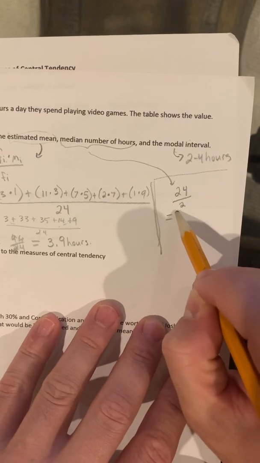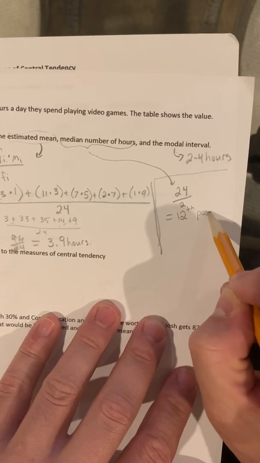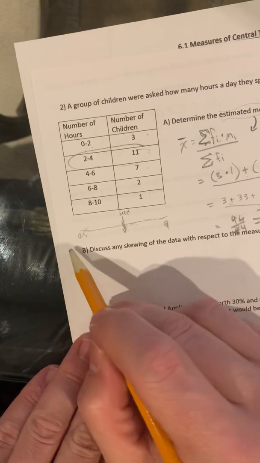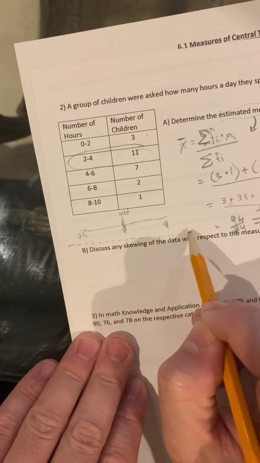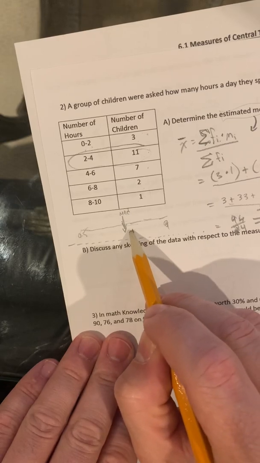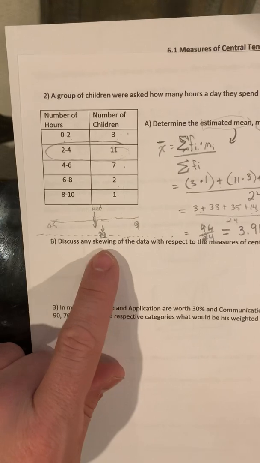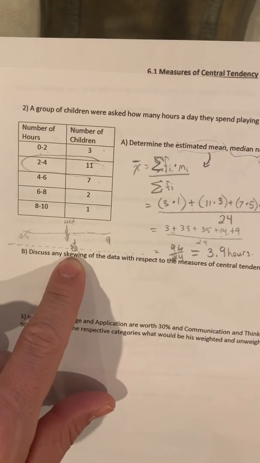So our median is going to happen at the 12th position. If we list out these spots, 1, 2, 3, all the way to 24, the median is at the 12th spot. The answer is not 12, but it's in the 12th spot, so we have to figure out what number that would be.